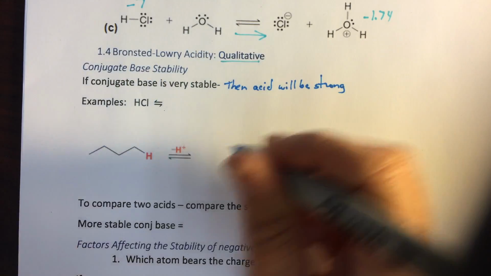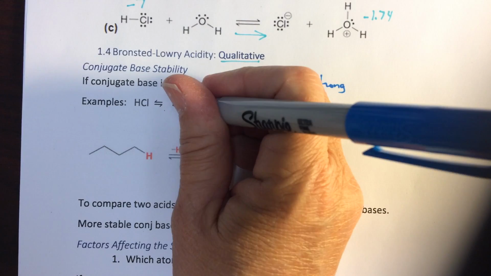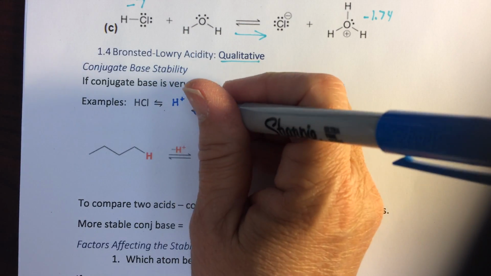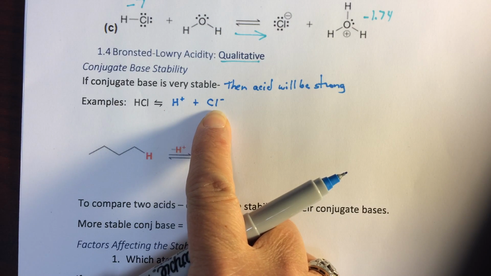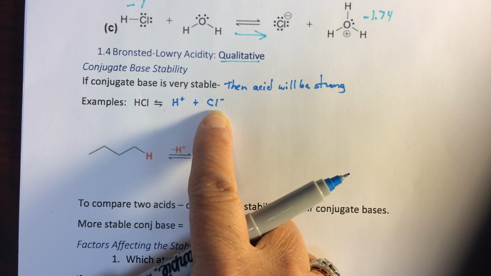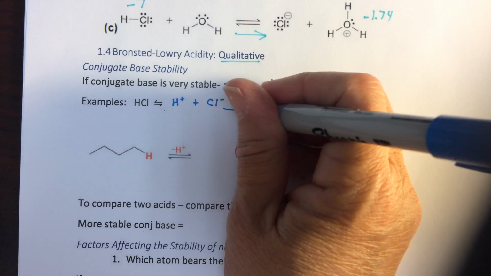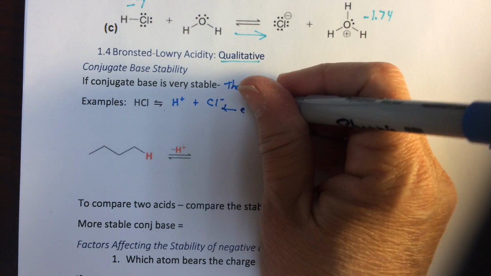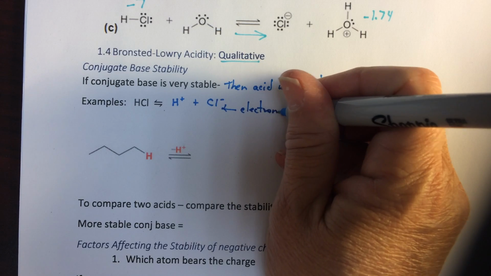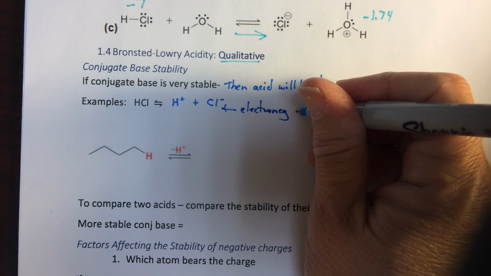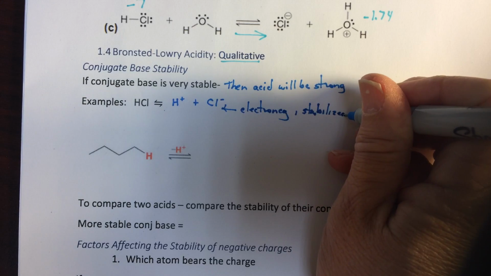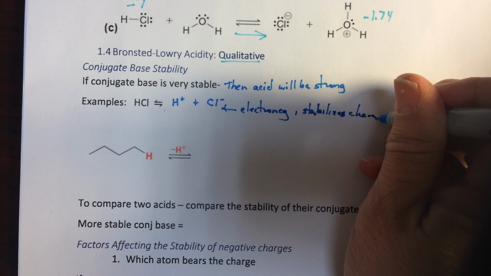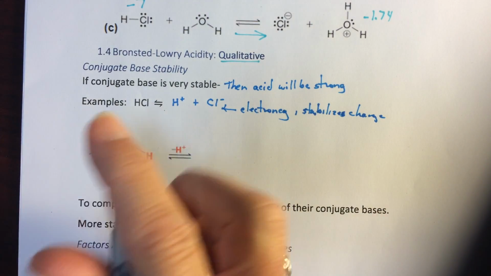So let's look at two examples. Here's hydrochloric acid. It's going to form a chloride ion. The chloride is a very electronegative atom, and it can stabilize the negative charge. It's electronegative, and it stabilizes the charge. And so that makes this a strong acid.